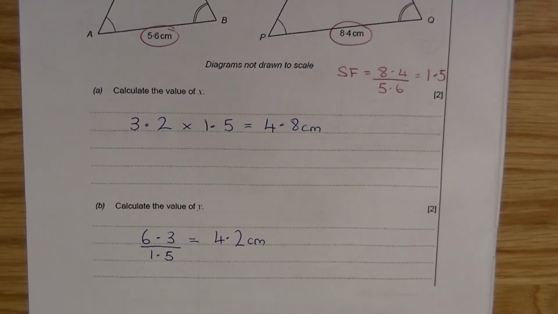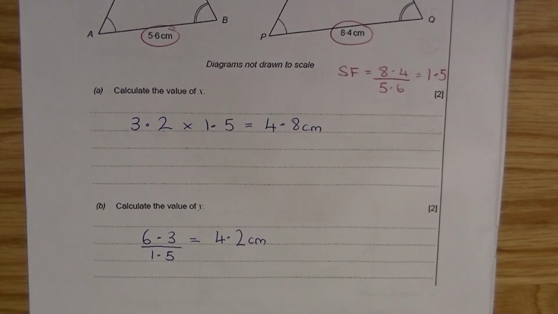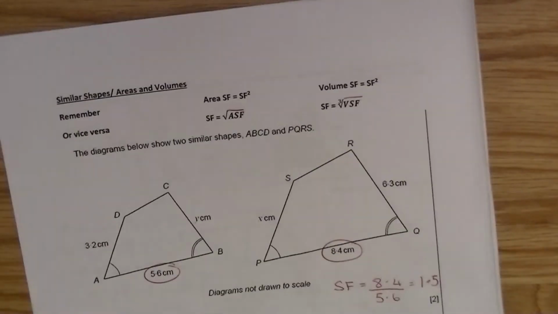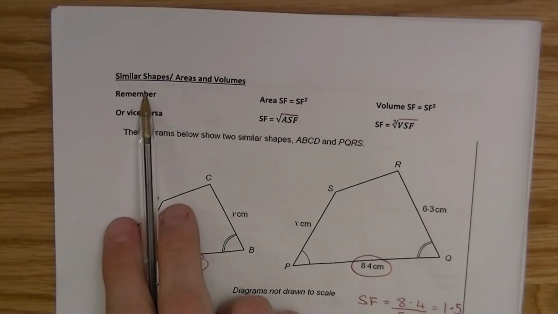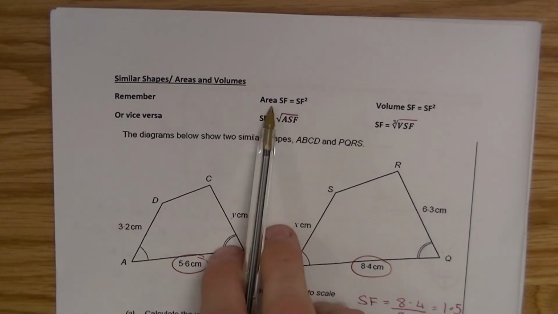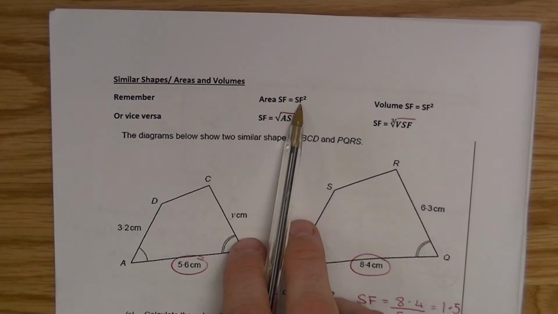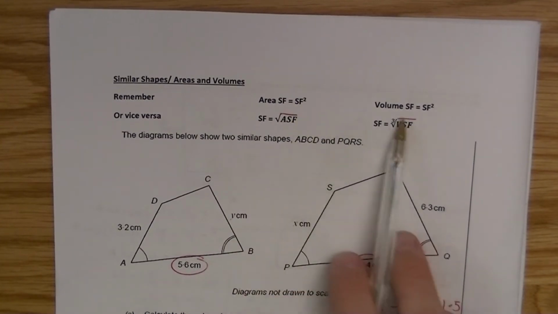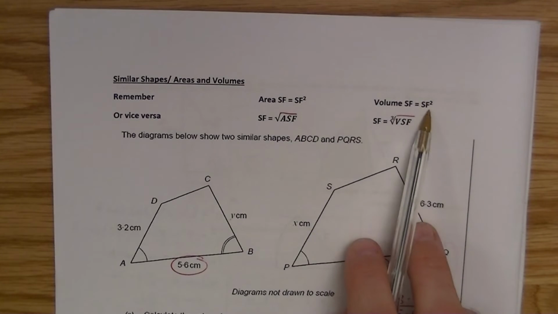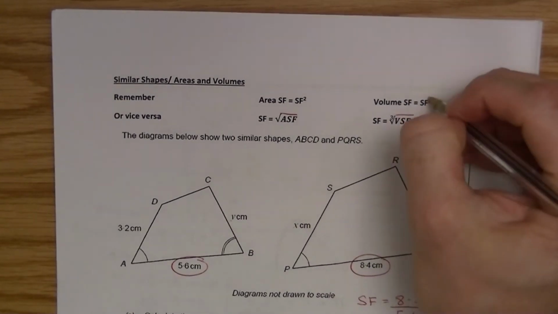More interestingly than just basic ones, we need to talk about area and volume scale factors. So let me quickly go back and explain what I've said here. Remember, if I'm talking about areas, to work out the area scale factor, I have to square the scale factor. And if I'm talking about volumes, the volume scale factor, I have to, that shouldn't say squared, right?